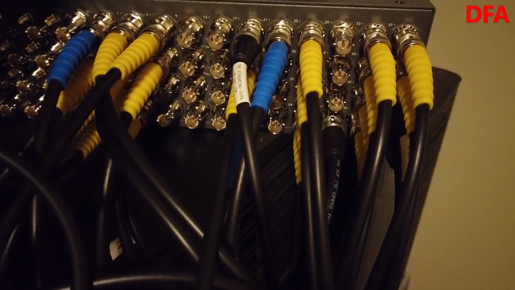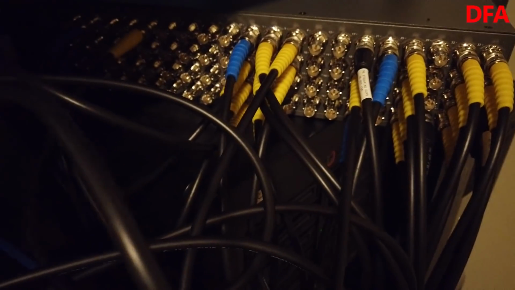That's all the output side. We have the inputs over there as well. And then we have these running to the back of the production switcher and also the recorder. And it's the combination of all these that actually makes it all work. And you can see the bundle of cables running here down from the studio.